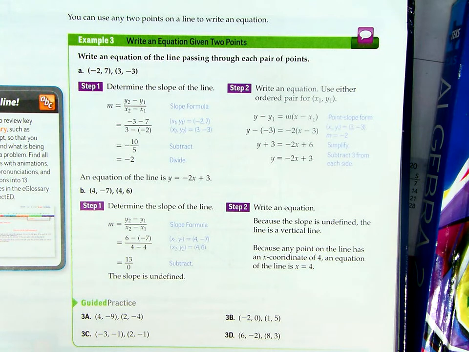You determine the slope, you wrote an equation, you use the ordered pair, blah, blah, blah, blah. Oh, yeah. Doesn't seem too difficult.